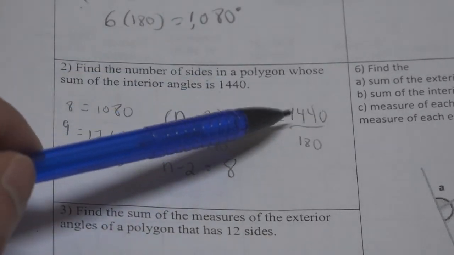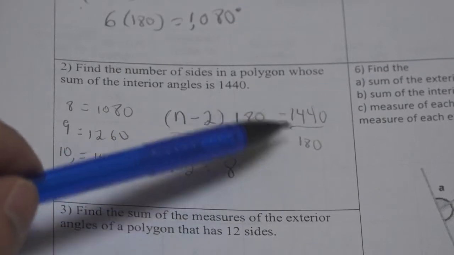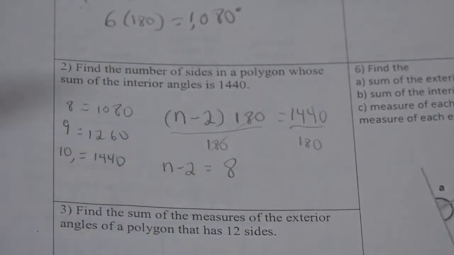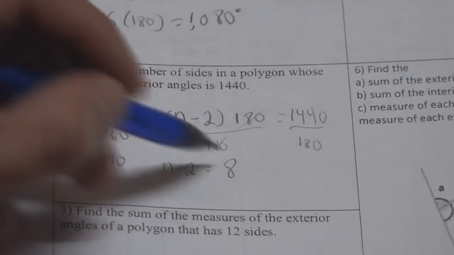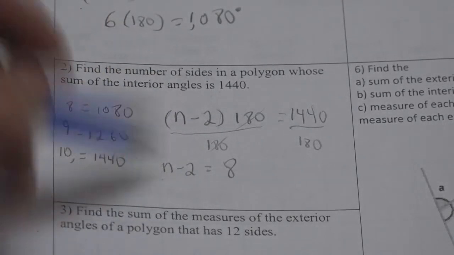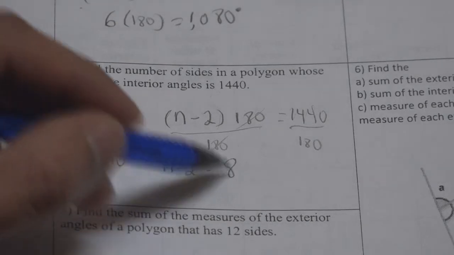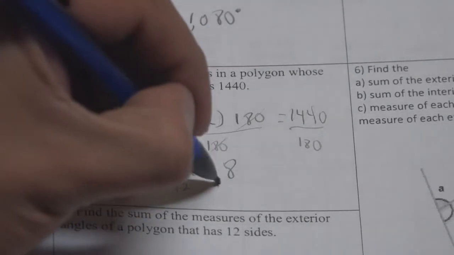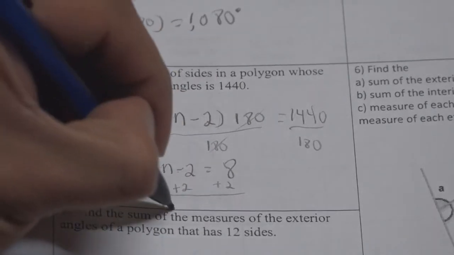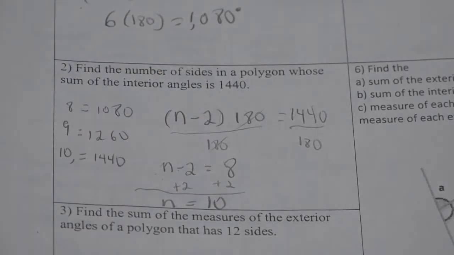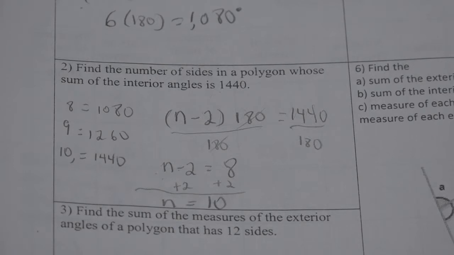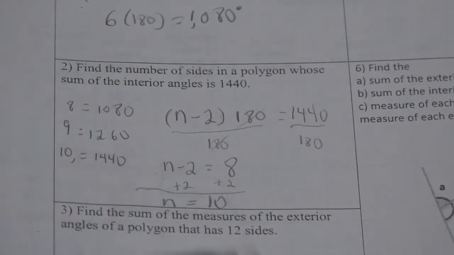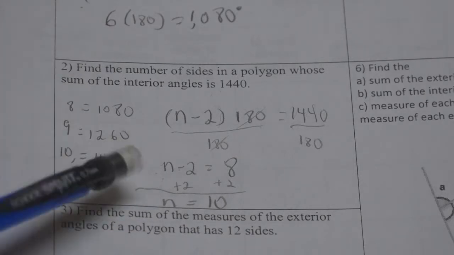When you divide the total sum by 180, you're going to end up with the number of triangles. So 8 is the number of triangles. But remember that the number of triangles is always 2 less than the number of sides. So what number minus 2 is 8? 10. Or if you want to keep on solving, you add 2 to both sides. And you get your 10 right there. So whichever way you want to do it. I showed you both ways because right now this is simple.